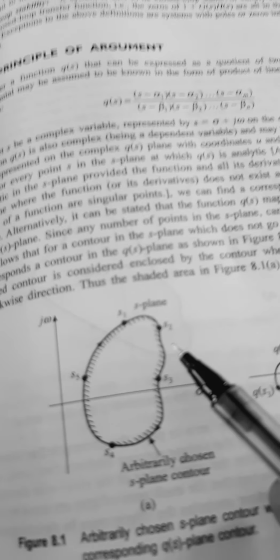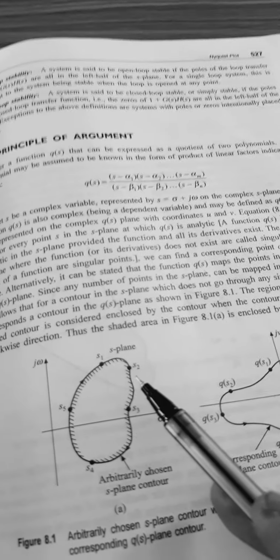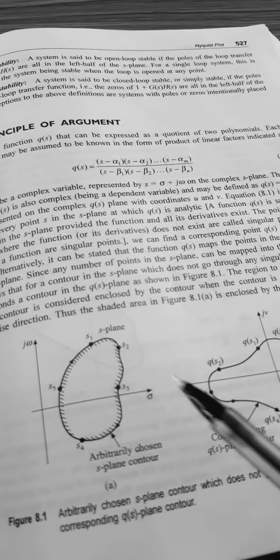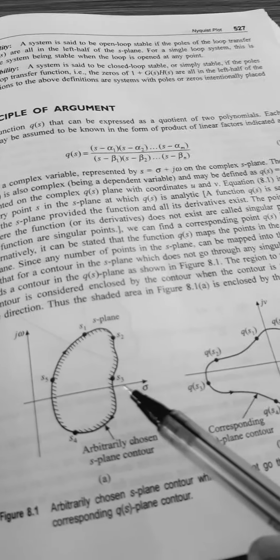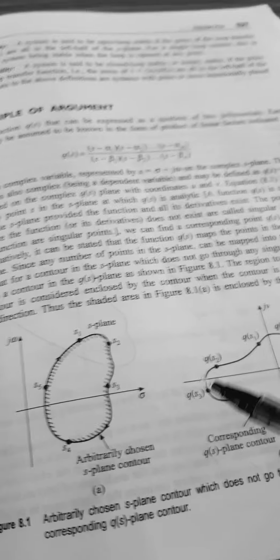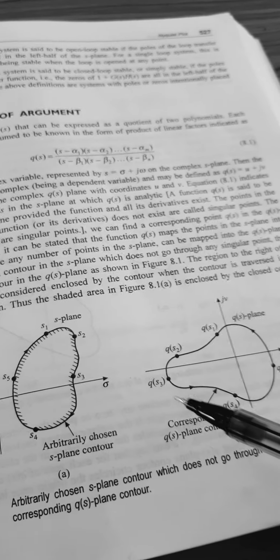Then S3, so you go positively to Q of S3.